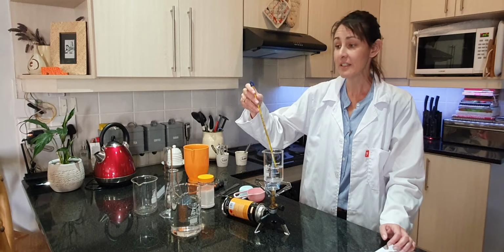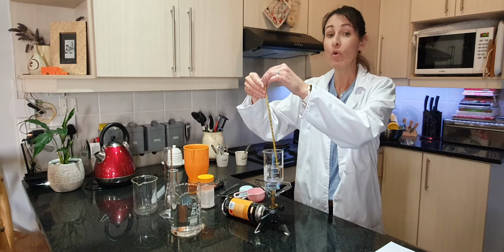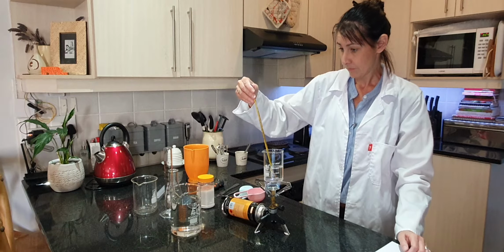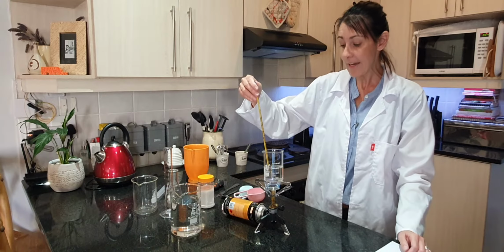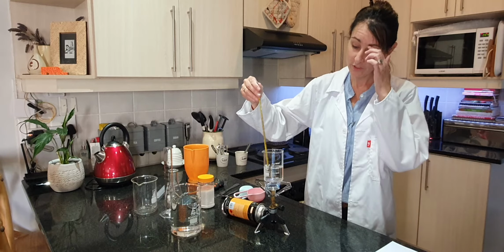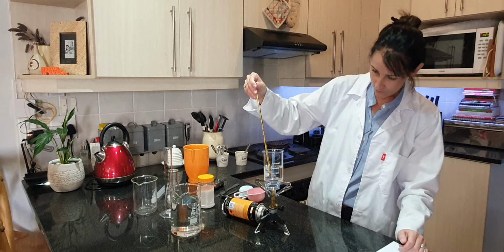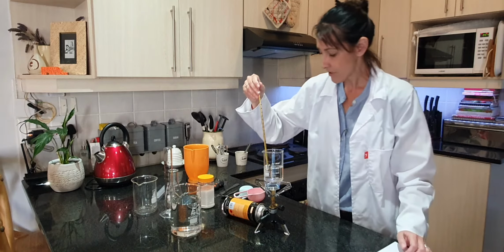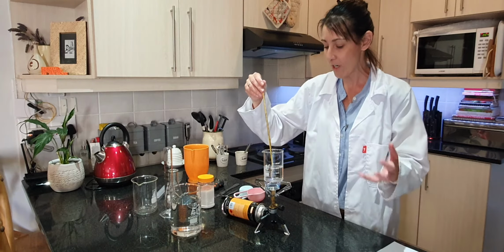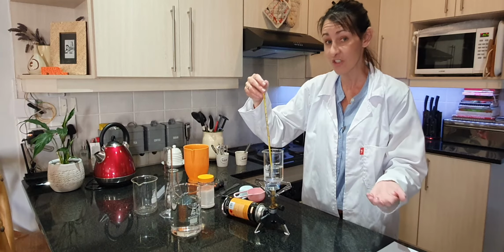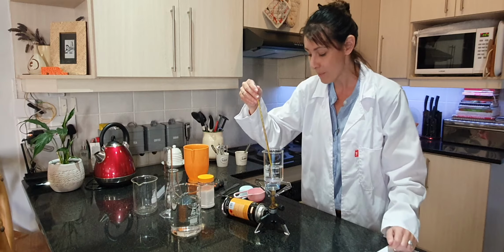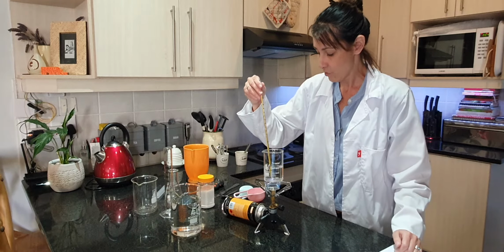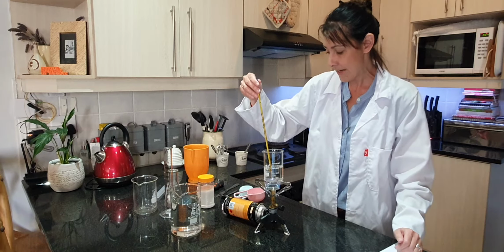There's no bubbles yet, so boiling point has not been reached yet. We are on 80 now, so it's starting to increase quite nicely. There are small little bubbles forming around my thermometer, but I need it to start boiling. Like when you put a pot on the stove and it starts to boil, you actually get those bubbles. That is what we're looking for. Now we are at 91.